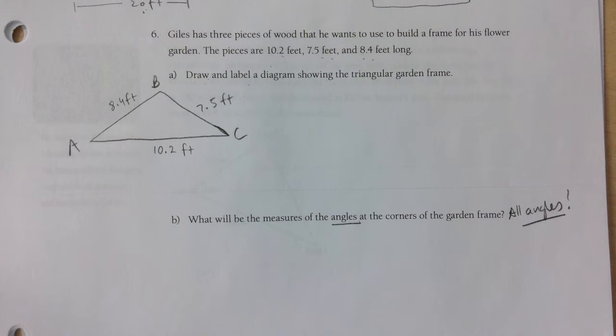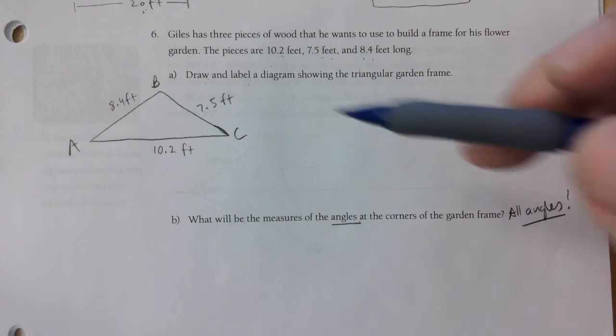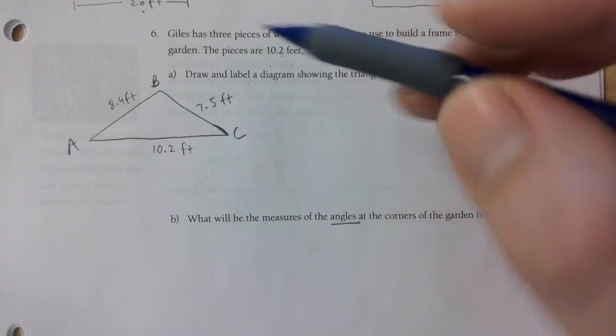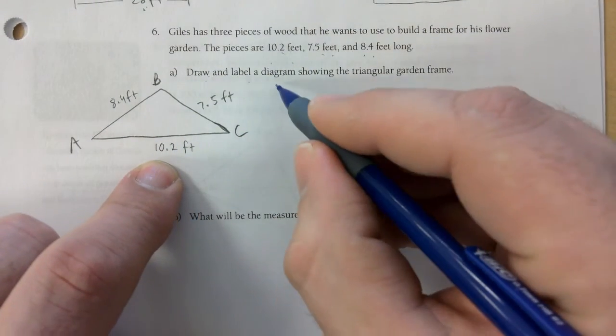The reason I'm telling you this is that there could be a problem if you don't. I'm not going to go into why in this course, but if they're not specifying, start with the largest angle, which is this.